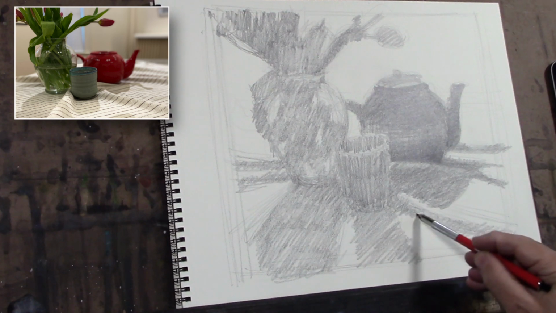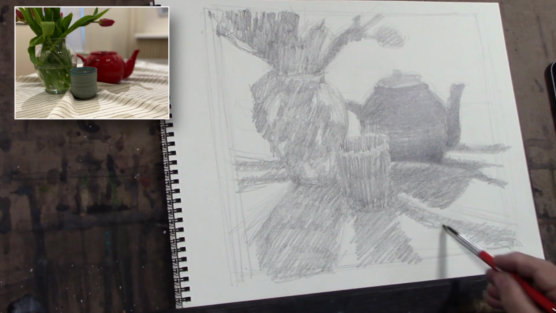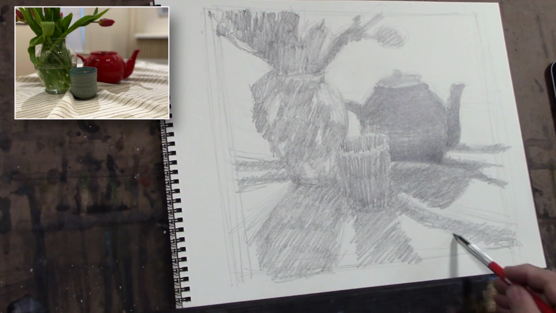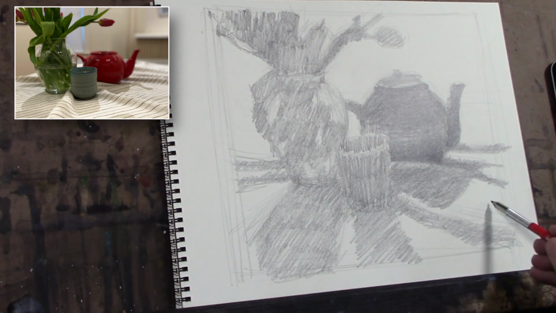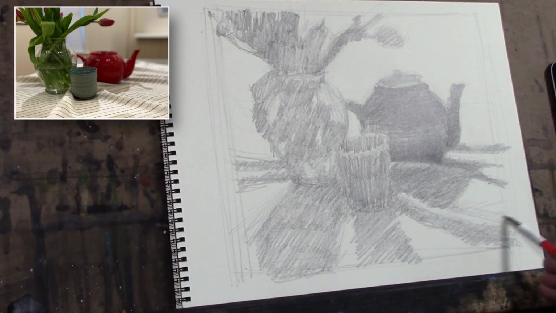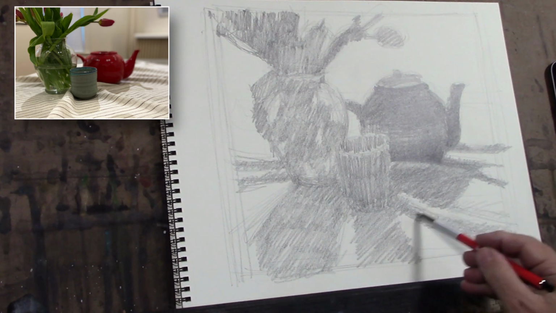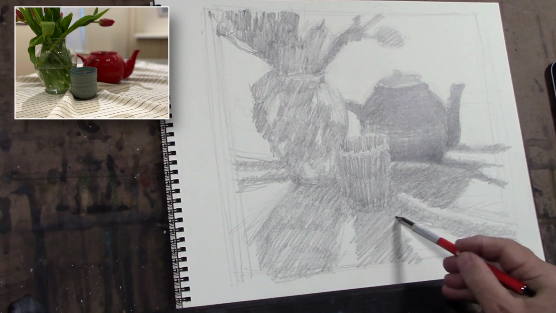Here will be just a little darker at the bottom of this fold. And since it's a soft material, all these edges, we should try to make them soft if possible. On the other side of this is a slight tone. And that's how we get it to feel like it's rising and falling.